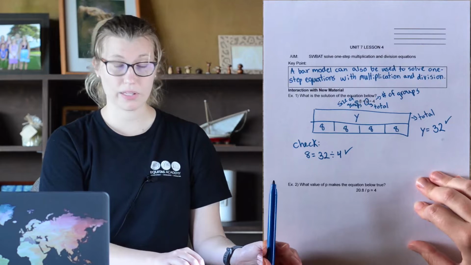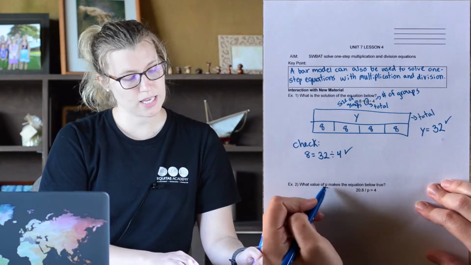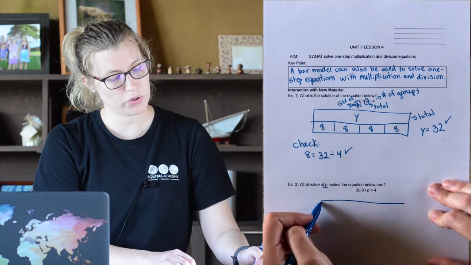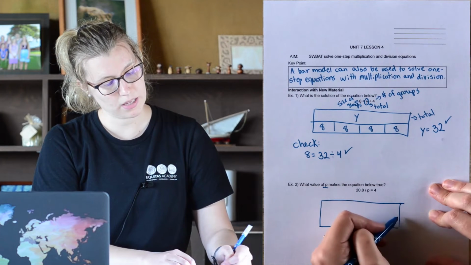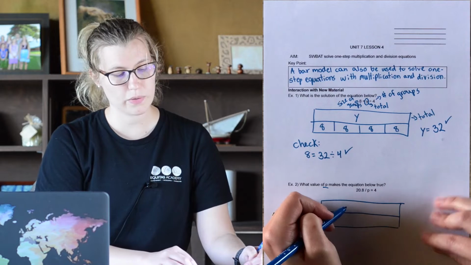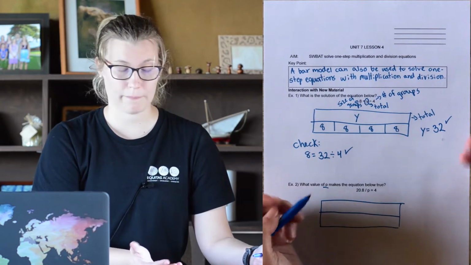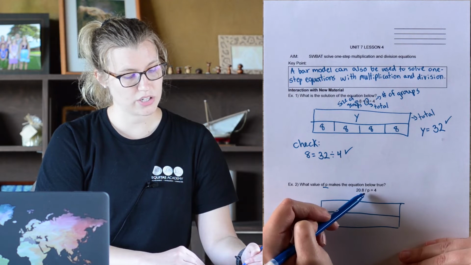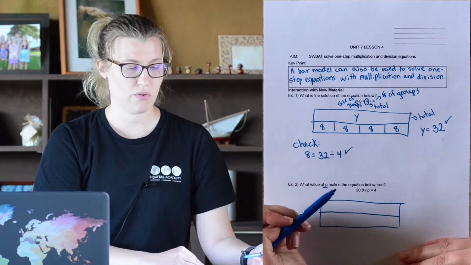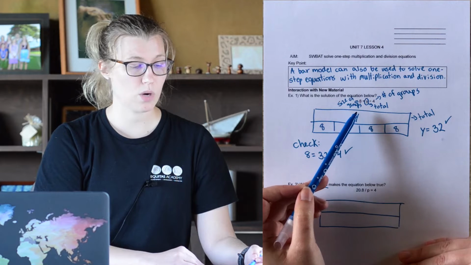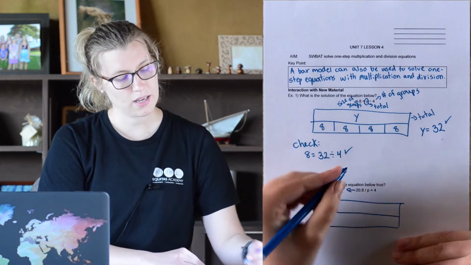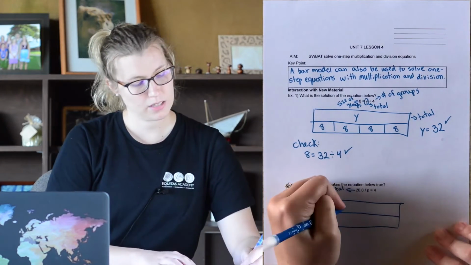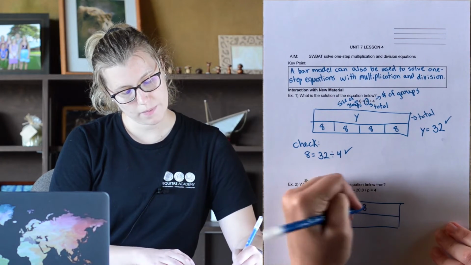All right, let's look at example number 2. What value of p makes the equation below true? Again, I will be looking for total, size of group, and number of groups, because my total always goes on the top. Well, my total is what I'm splitting. What am I splitting here? 20.8, remember this is a division symbol, divided by p equals 4. So if I follow what I did for example number 1, I will know that this 20 and 8/10 is going to be my total, because that's what I'm splitting. So I can write that in my top.